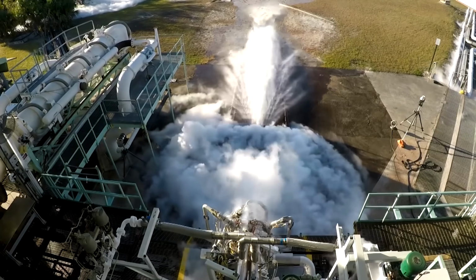But there's still one more system that has pumps but doesn't need a gas generator or a preburner, and that's the expander cycle.